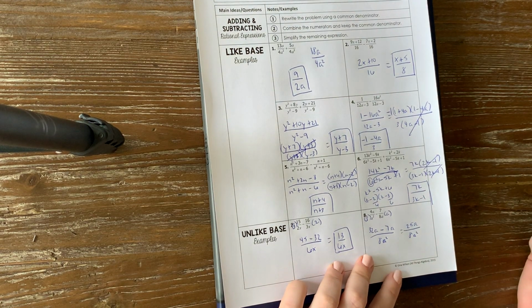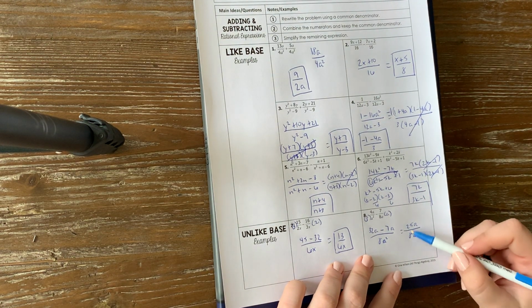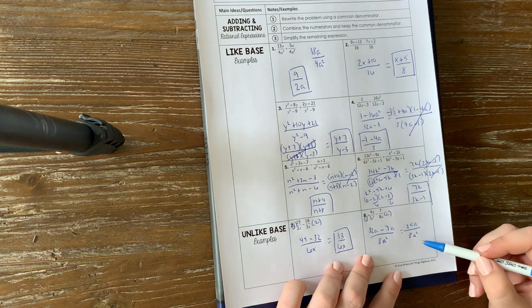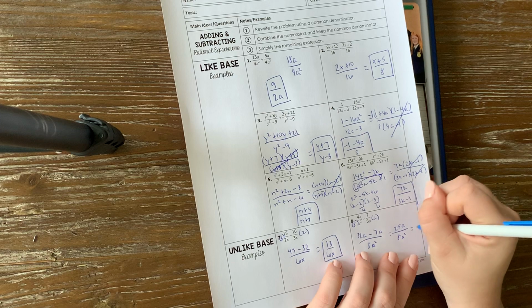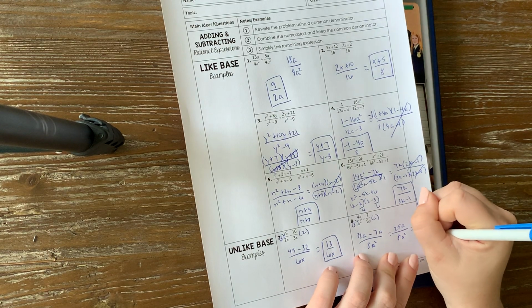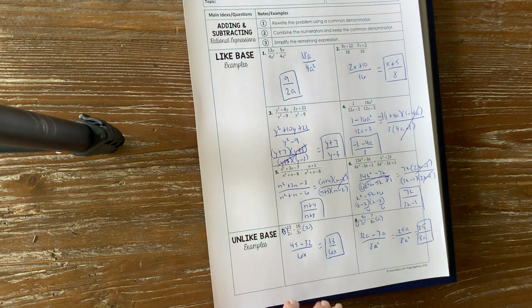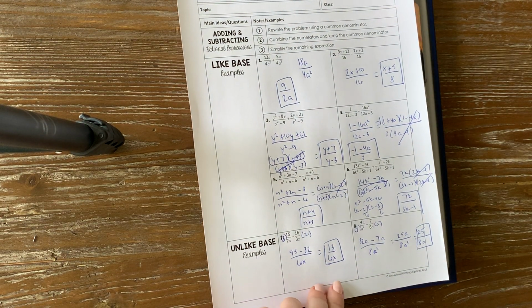And then we want to simplify. We can't simplify 25 over 8, but with the a's we can simplify. So a over a squared is a to the negative first power, which means that that just turns into 25 over 8a. Okay, all right, flip over to the other side.